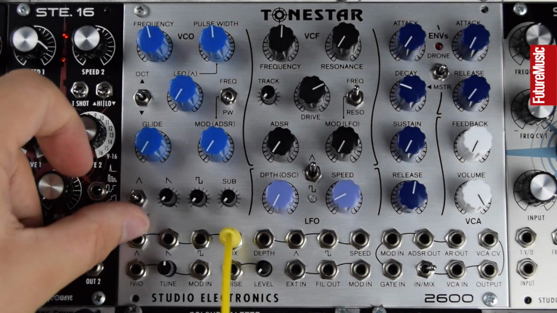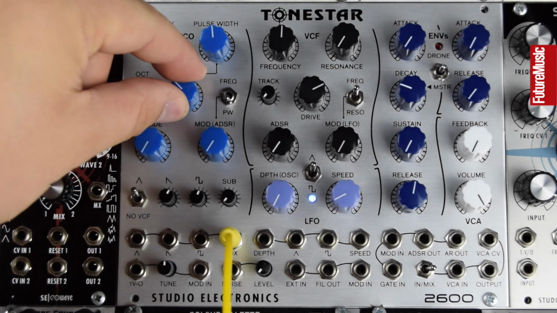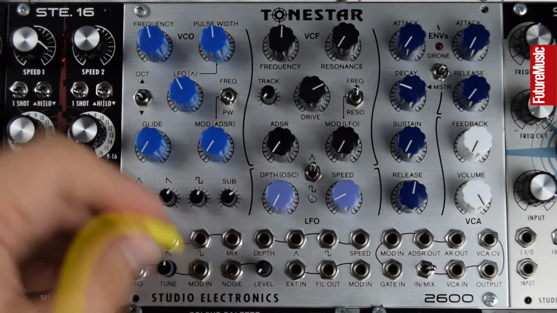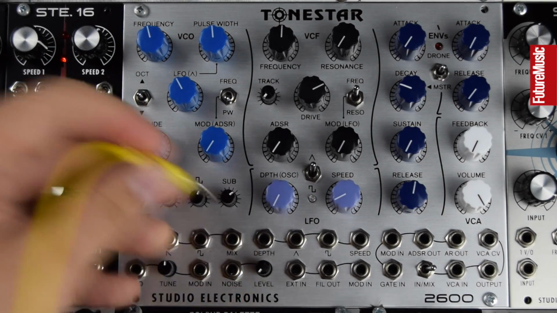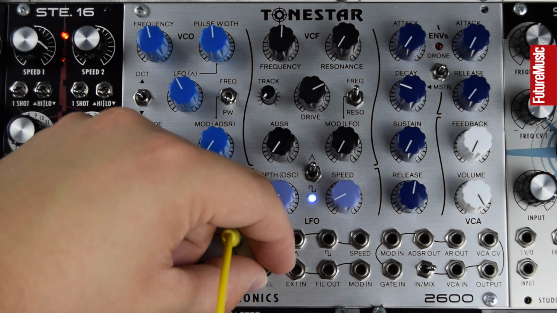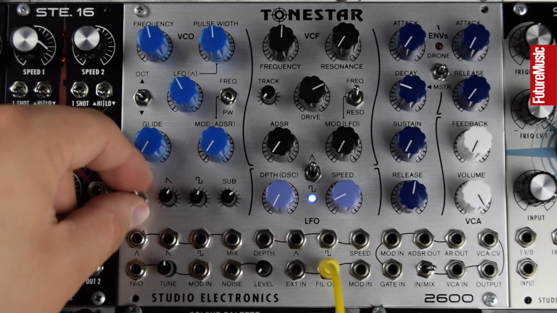We can mix the waves: triangle, saw, pulse modulation, sub. We've also got a noise, which you can mix into that mix out as well. Moving on from there, we head to the filter, and let's come straight out of the filter. This takes the mix by default.